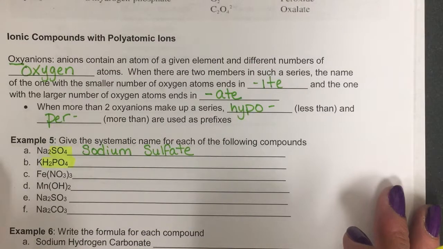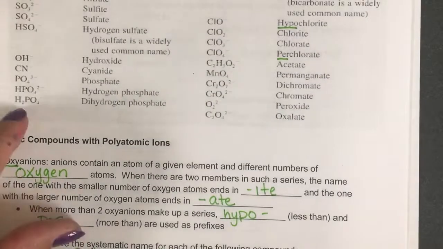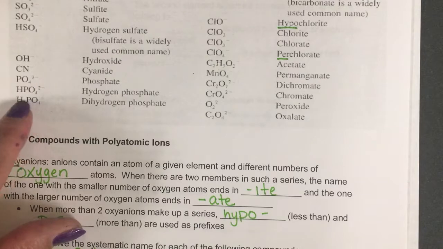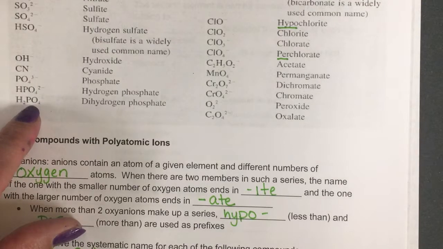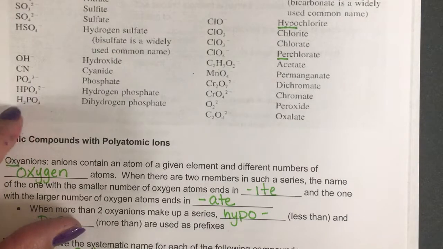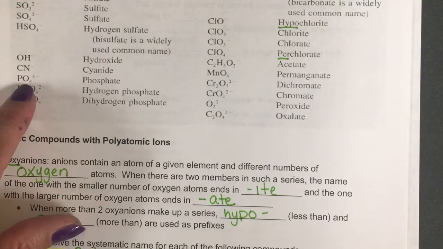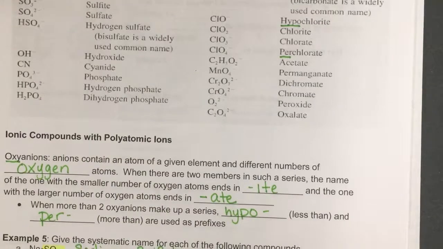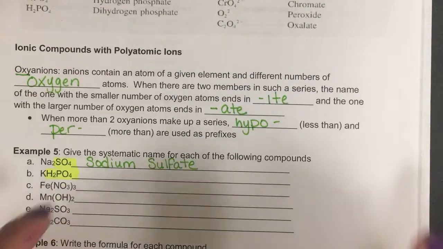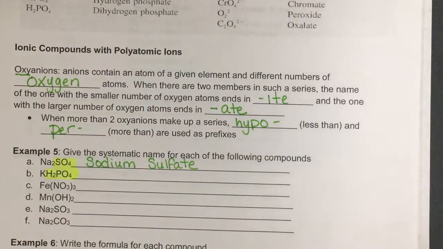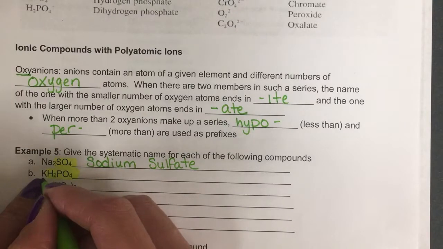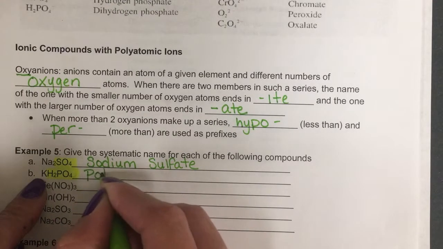If I look up at my table, H2PO4, it's a polyatomic ion. I want to be careful because I could have HPO4, or I can have H2PO4, or I could just have PO4. So be careful on those, okay? So H2PO4 is its polyatomic ion. So I start with my first element, my metal, which is potassium.